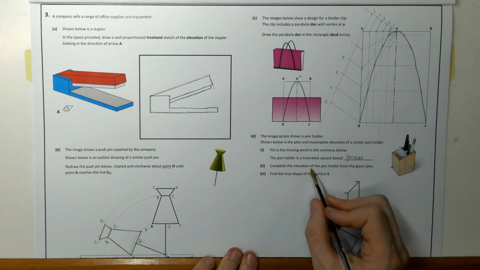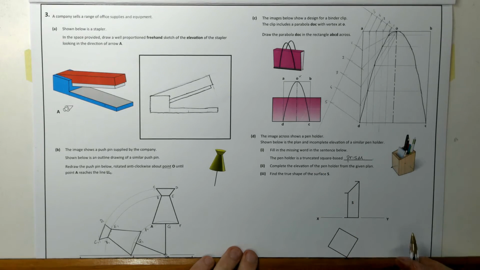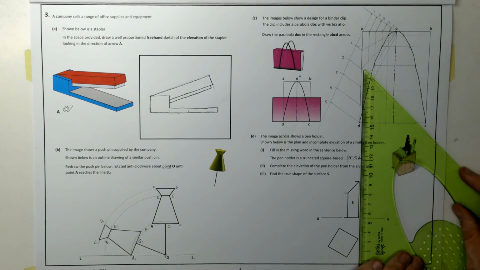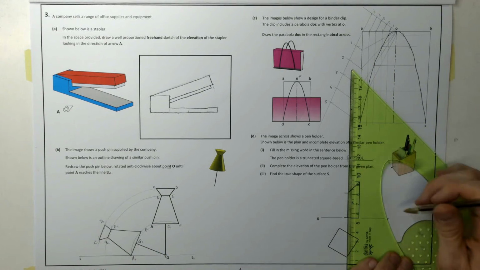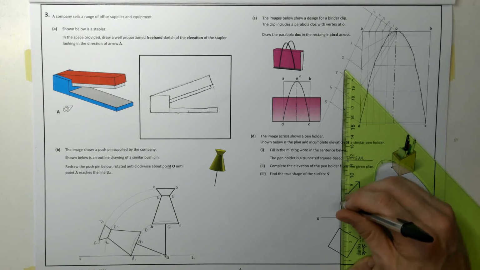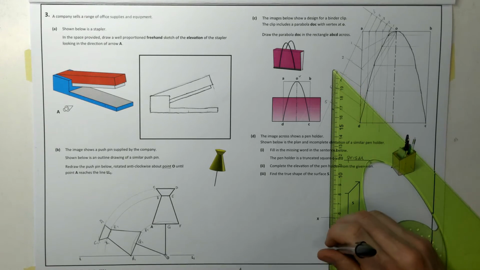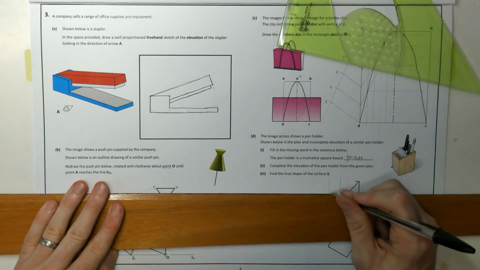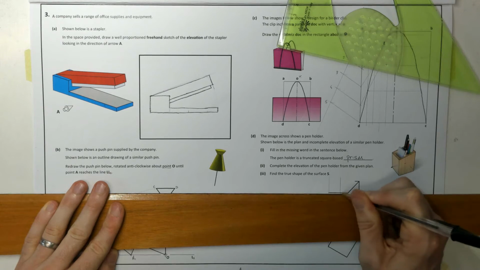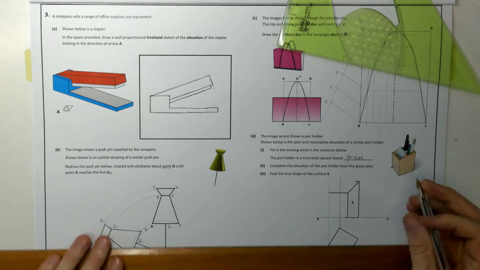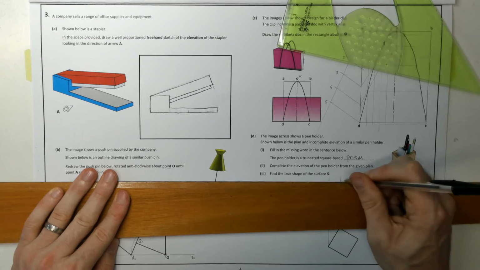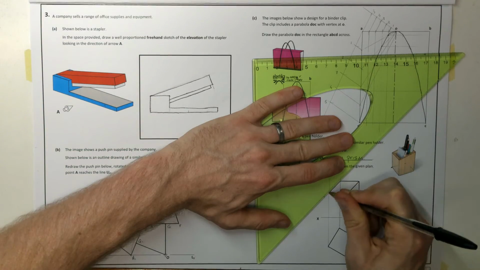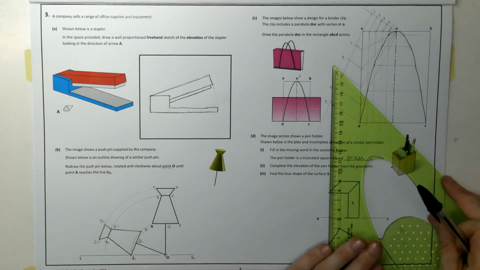Part 2, complete the elevation of the pen holder from the given plan. So they've shown us part of it. We just need to finish this off. So that's one point. That's the height of the next one. Check that up and project that up. Okay, so this edge is here, so I can draw that out. This edge is here. That's the height of it. I can join those two up and draw this down.